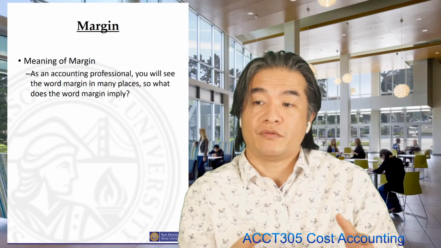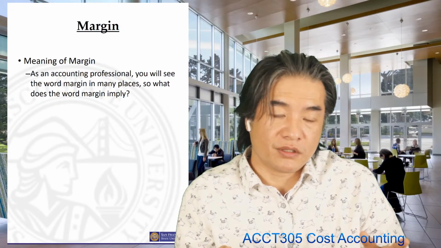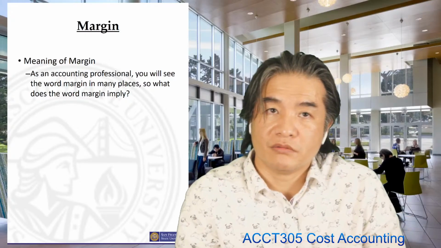There are many, many words with margin. What does the word margin actually mean? I'm not talking specifically about gross margin or profit margin. What does the word margin mean to you?